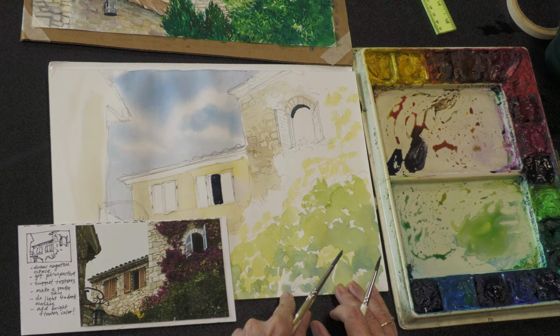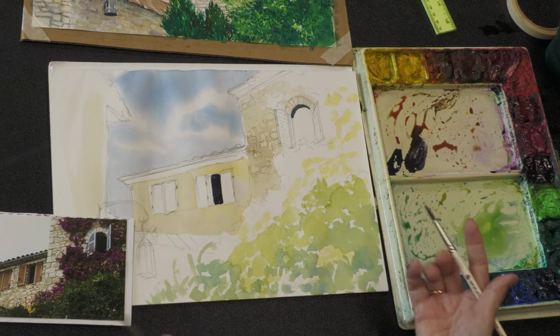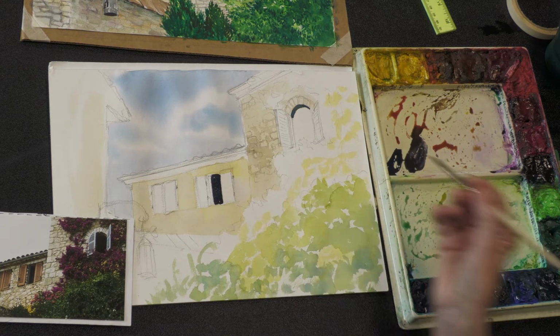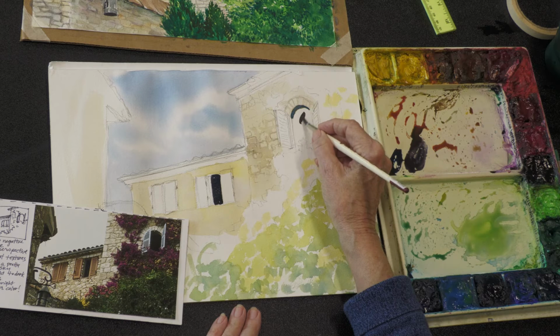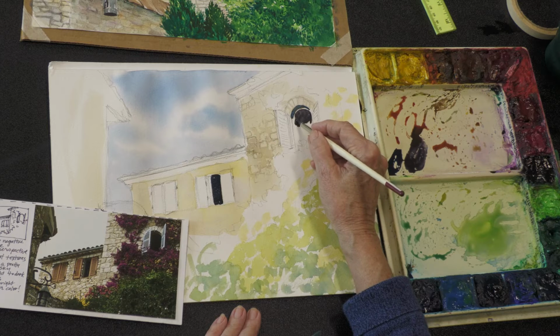Viridian and alizarin or rose madder, either way. So I have showed you how to make the dark, and I'm jumping ahead of myself to get that dark. Let's get the dark in this window, and I'm going to try to leave a little light just to indicate, and this would also be the dark that I use to make the shutter lines.